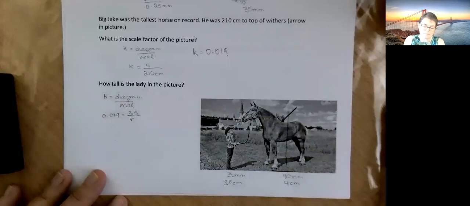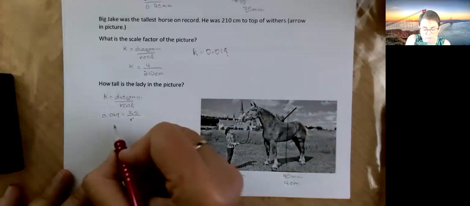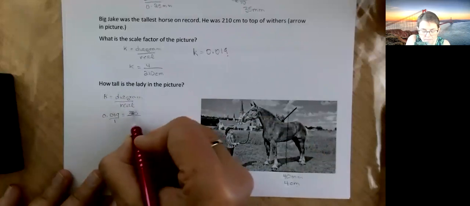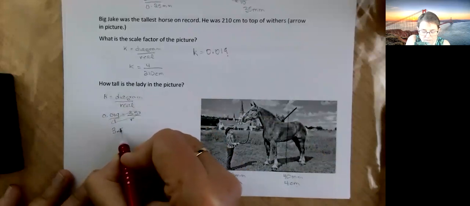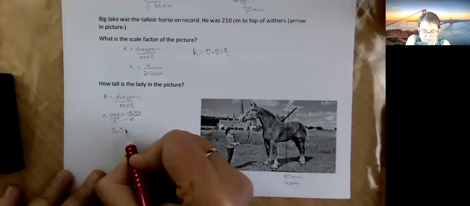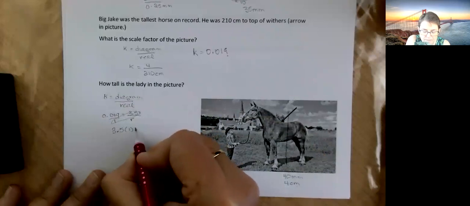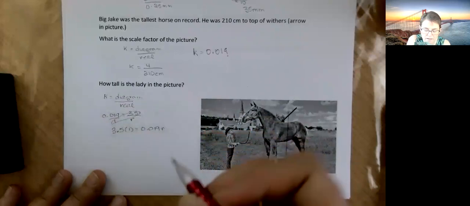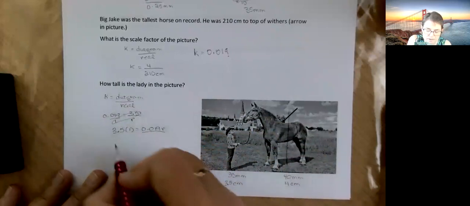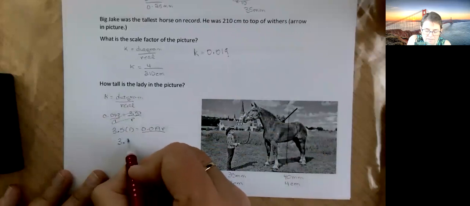All right, so then we're going to cross multiply. 3.5 times 1 is equal to 0.019 R. Getting ahead of myself.